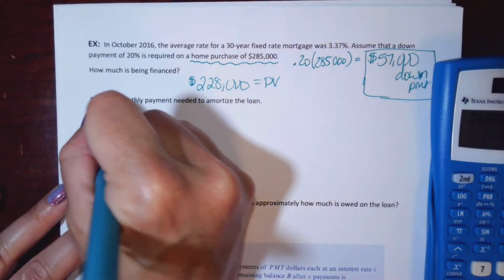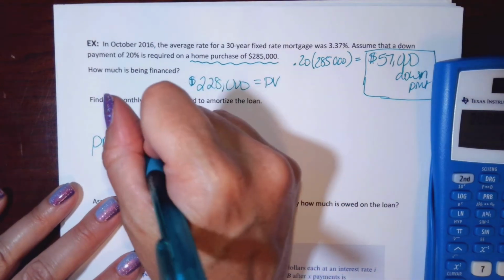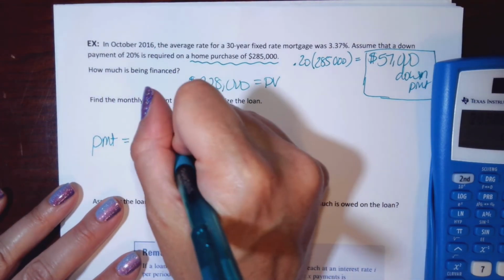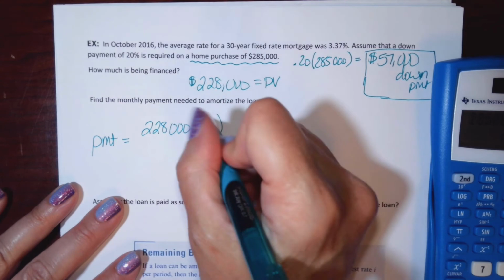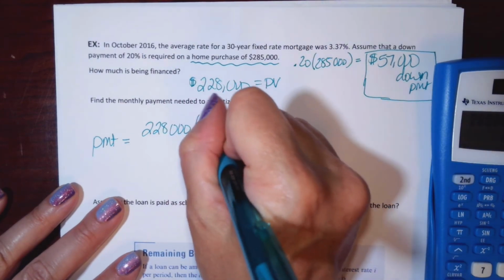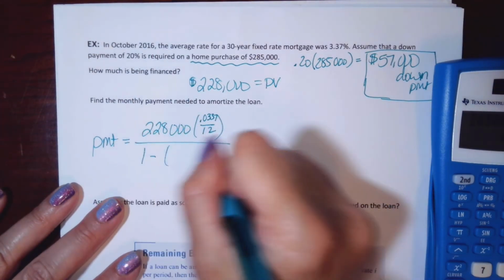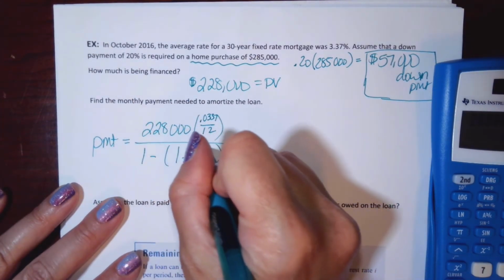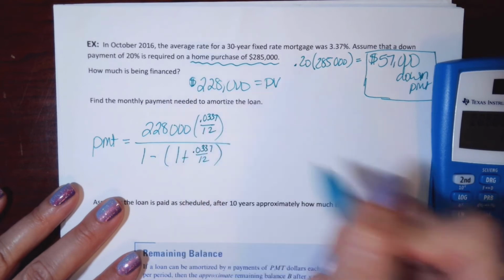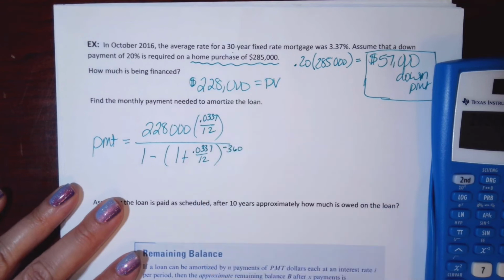All right, we're going to amortize that loan by finding our monthly payment. We're borrowing $228,000, so that's my present value. My rate over 12 because I'm making monthly payments. It's a 30-year loan, so I'm making 360 payments.